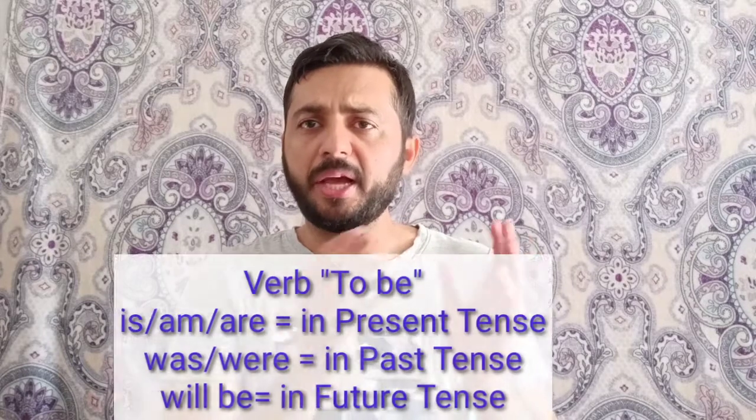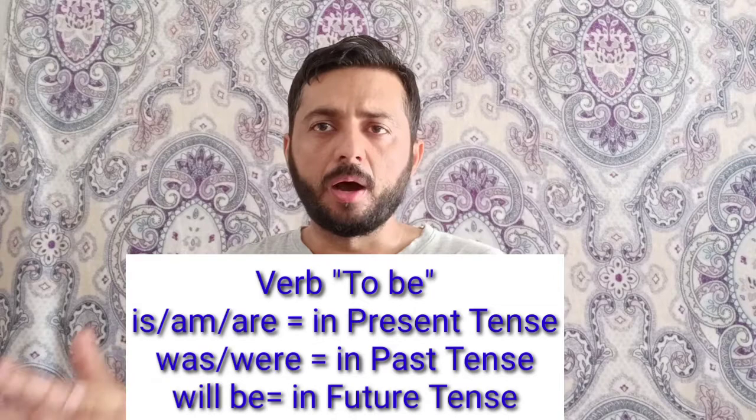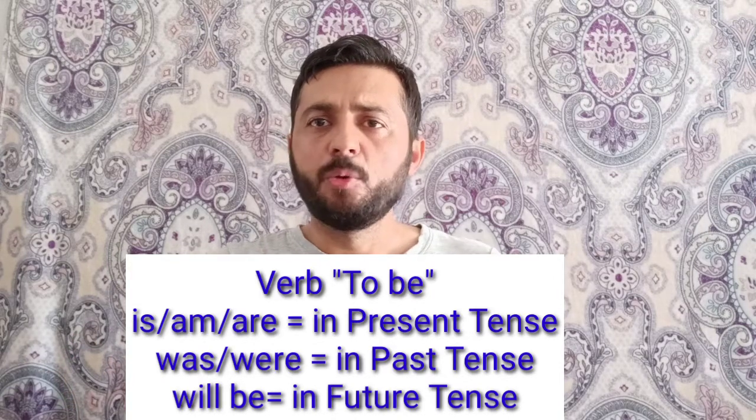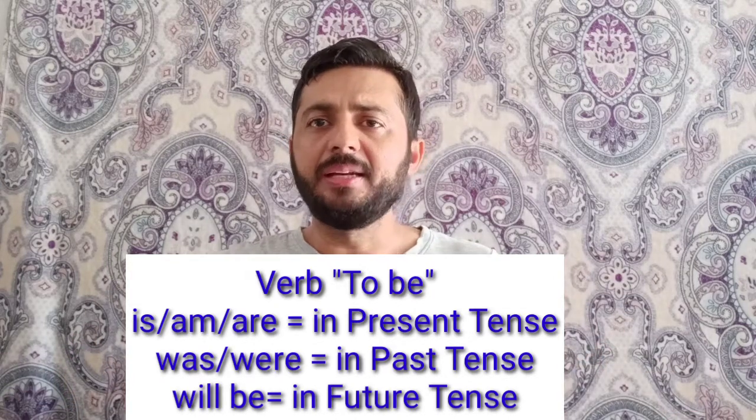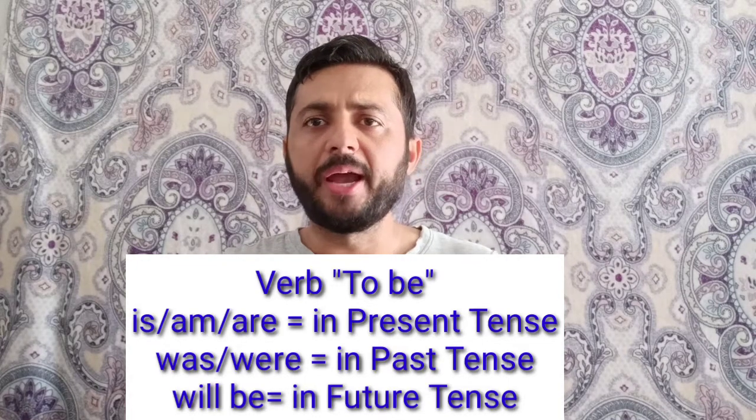Be has several shapes. In the present it will be is, am, are. In the past it is was, were, and in the future, along with the auxiliary verb will, you have to add be as it is, like will be for the future tense. Now let's first talk about the present simple.